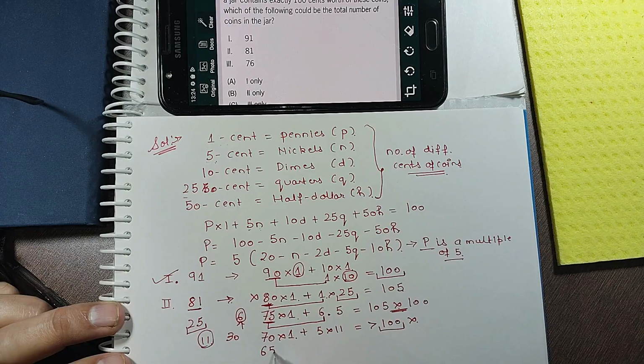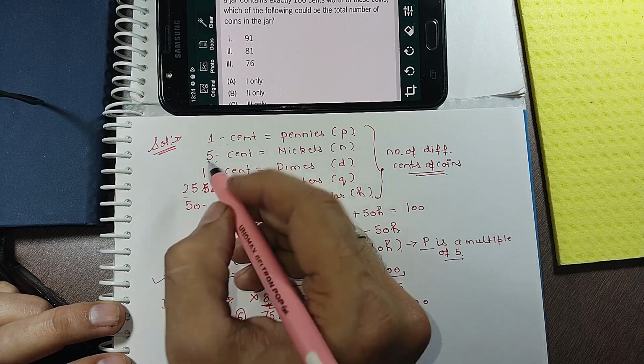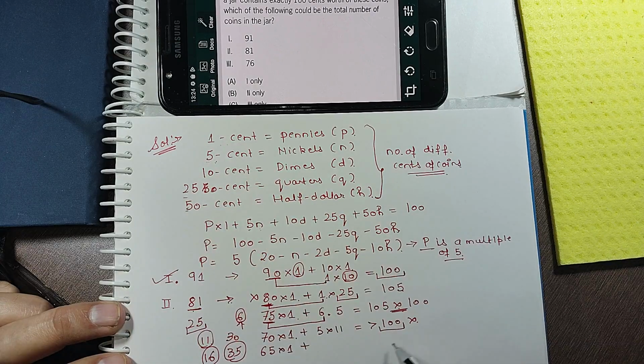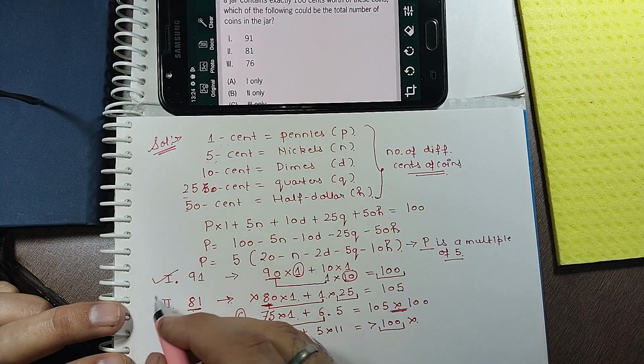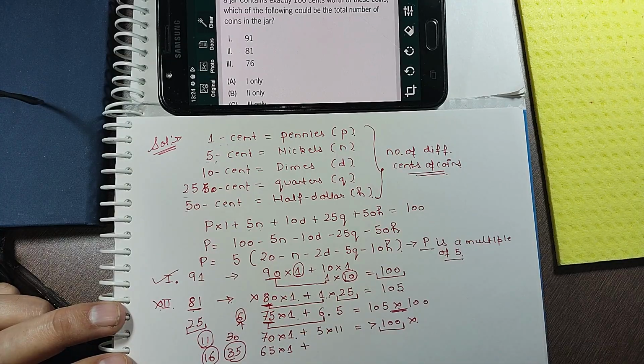So as you move on, 65 into 1 plus, now how many coins would I have to manage in the other cents? That will be 65 plus 16 is 81. So that will be 16 coins, and the worth should be 35. In any case, by having these in any order, this is not possible. So overall I can say that 81 coins in the jar is not possible, right?